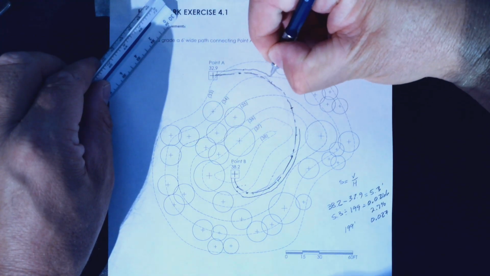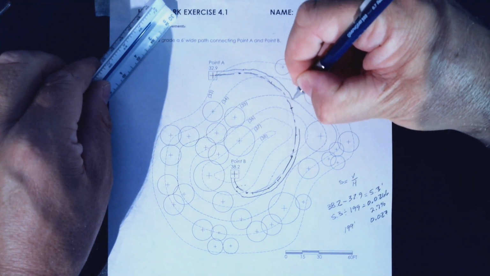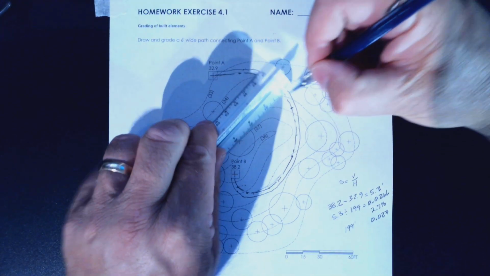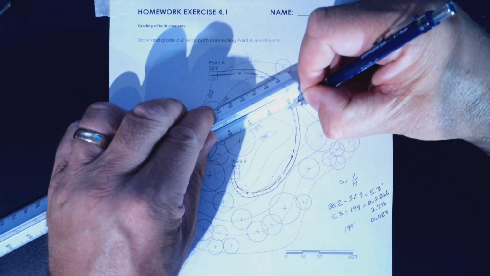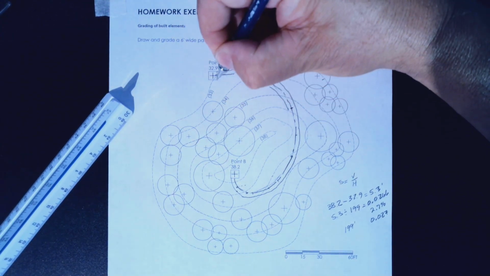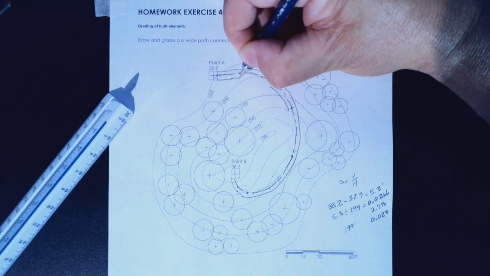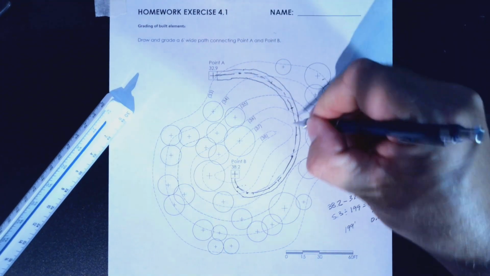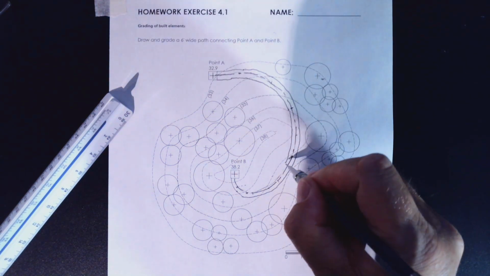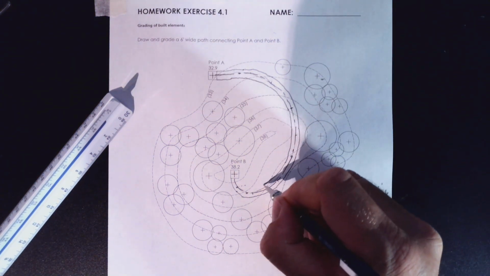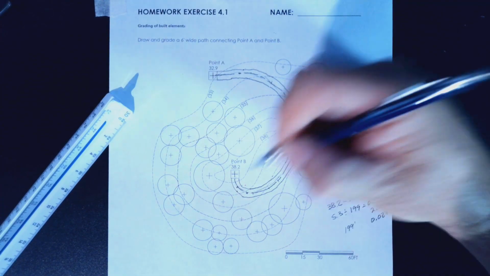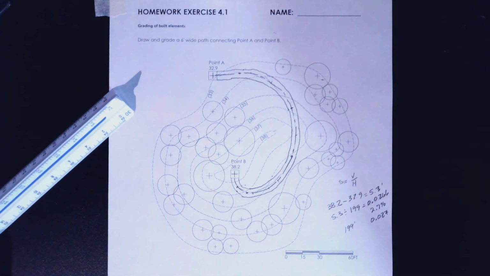Just draw carefully. And then the other side's about 3 feet. We'll just draw it in. So now we have a path that goes basically like this, all the way up. Now your path is going to look slightly different. It should. All right, so there's my path.